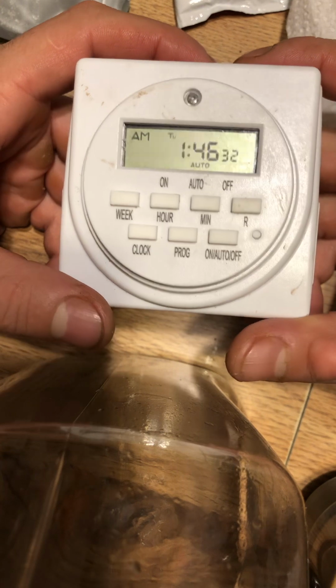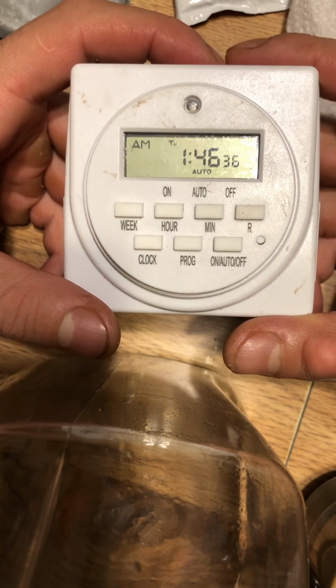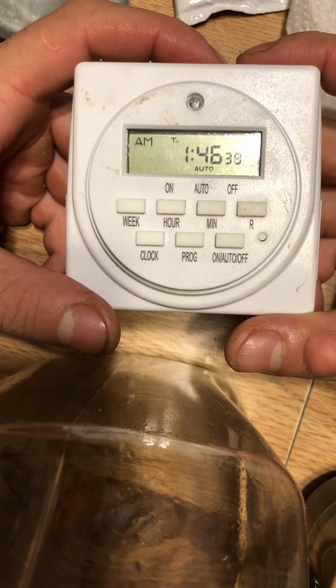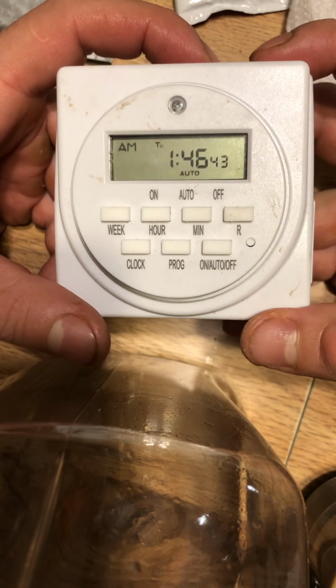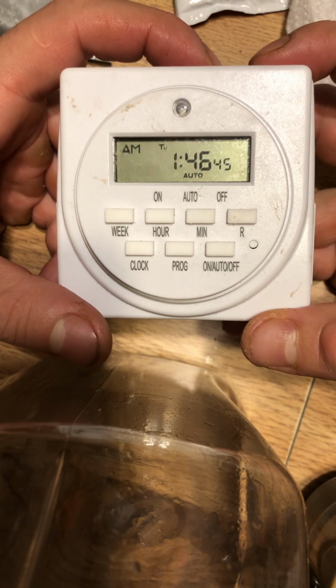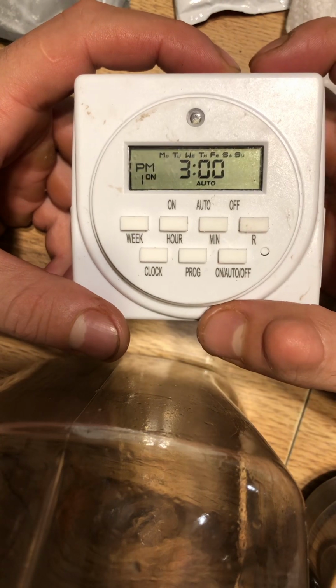Okay, so now that we have the time, we're gonna program this to turn on and off at the times desired. Right now I'm putting a room to flower, and I want my first program to turn on the lights at 3 a.m. So we're gonna go right here, program, boom.